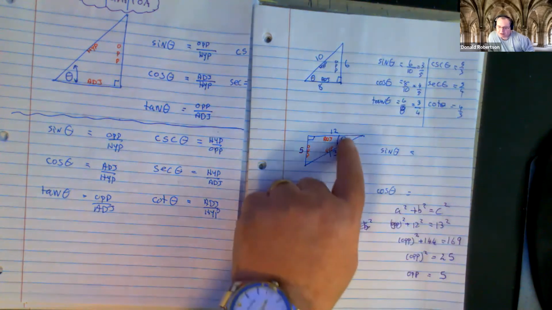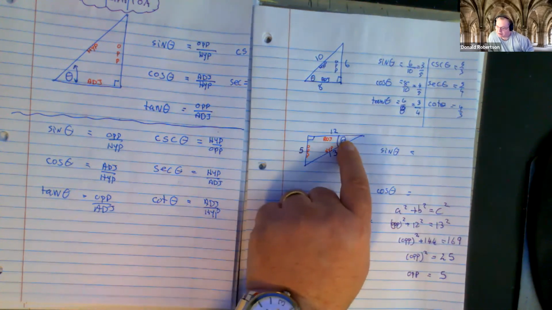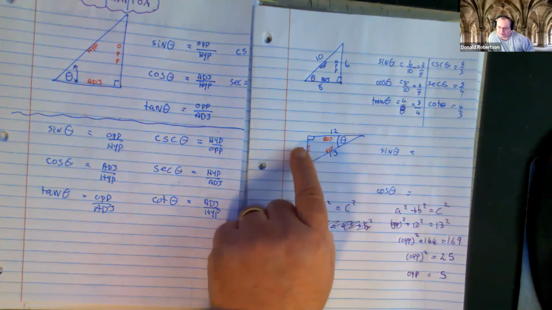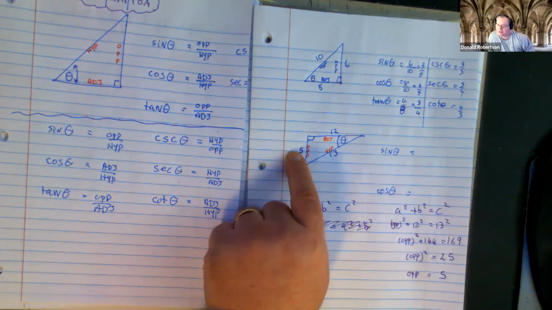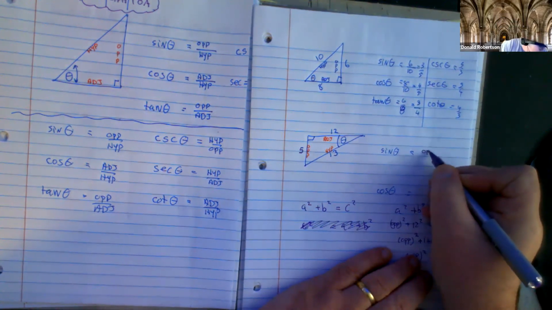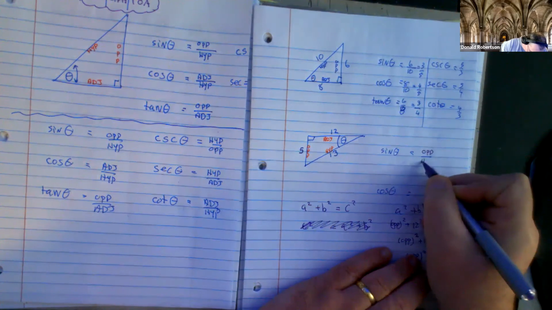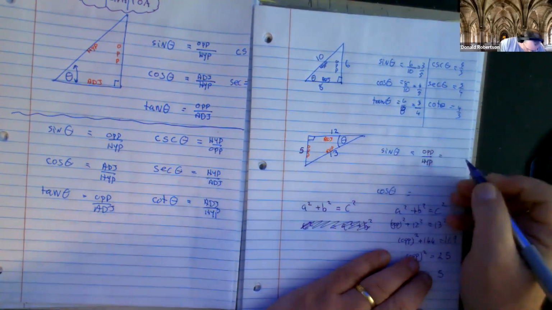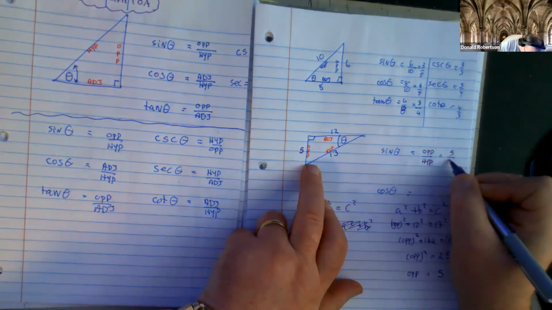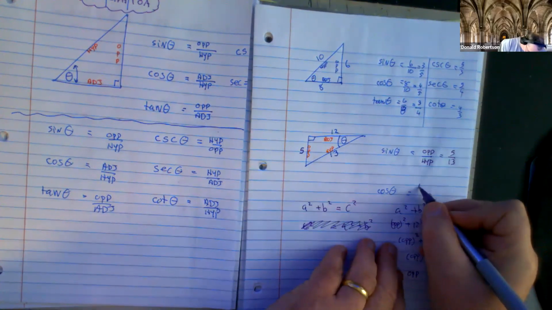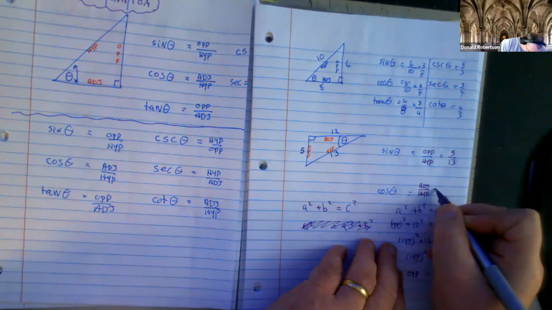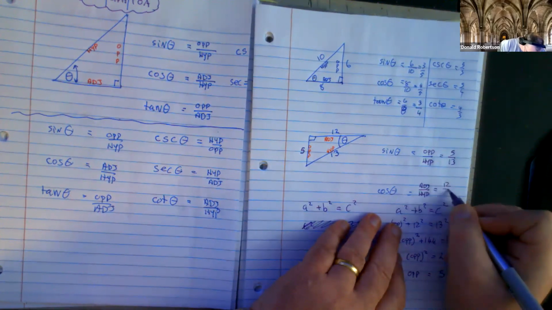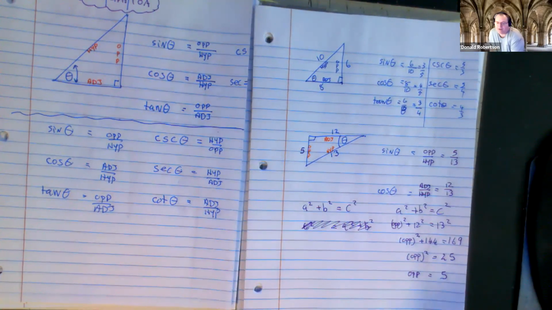So name the sides according to the angle of interest. If there's a missing side, use Pythagoras to find out what it is. And then you can do the sine. The sine is the opposite over the hypotenuse, and in this case, 5/13. And the cosine will be the adjacent over the hypotenuse, which in this case would be 12 over 13.